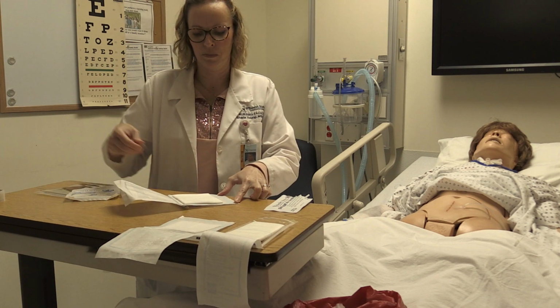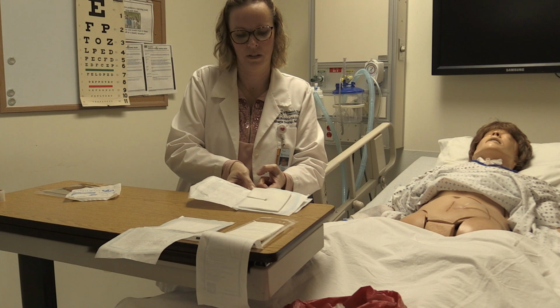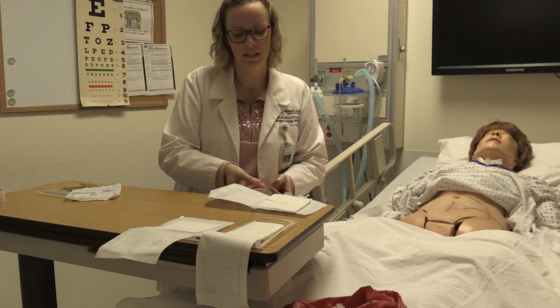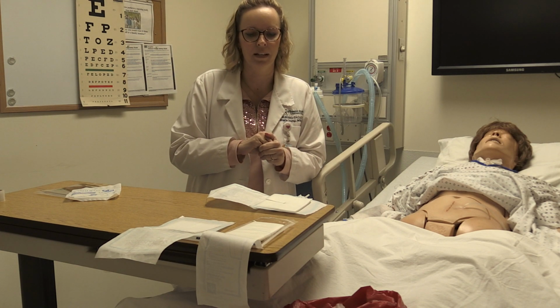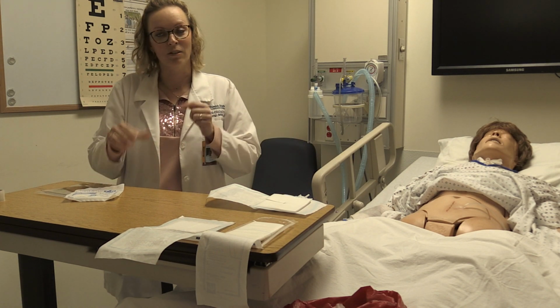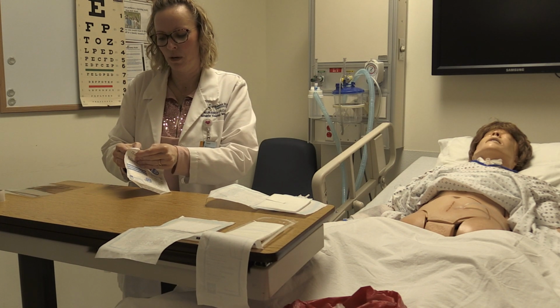Only touching the 1-inch border. And then I'm going to position it over my swab sticks, and then I'll be able to take my sterile gloves and touch the middle of the package. Sterile to sterile, that is legal. Now I'm going to open up my gloves.